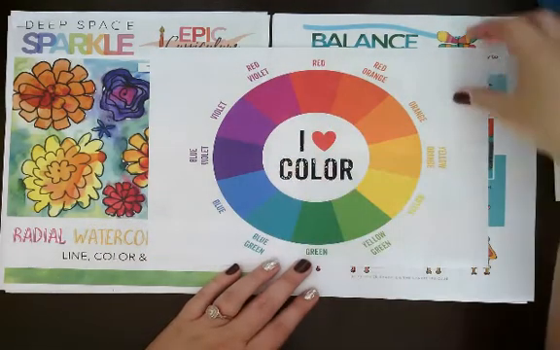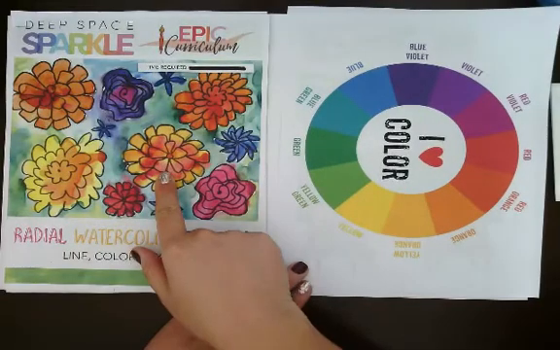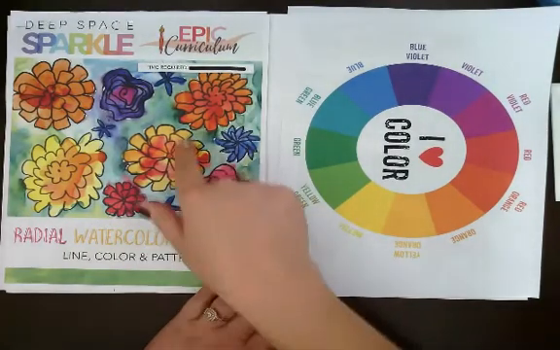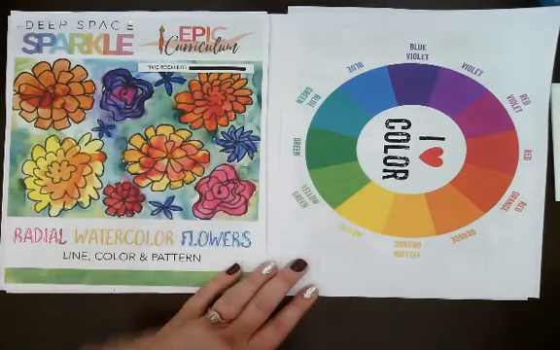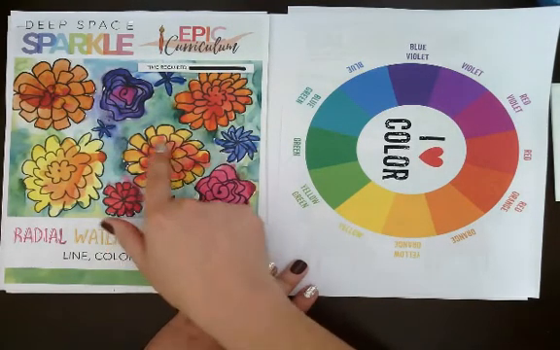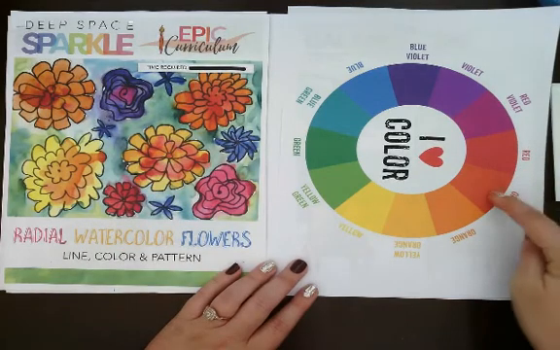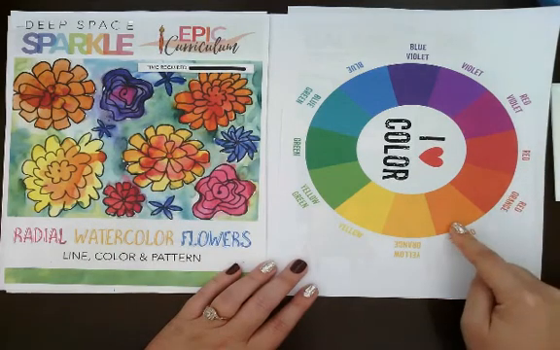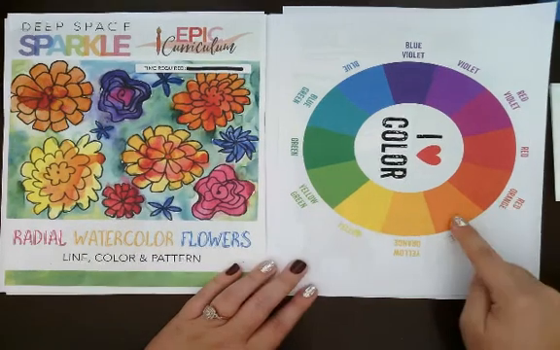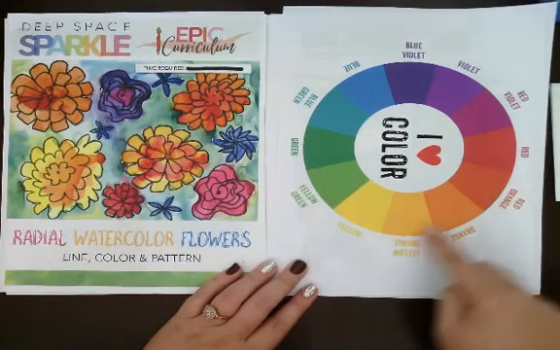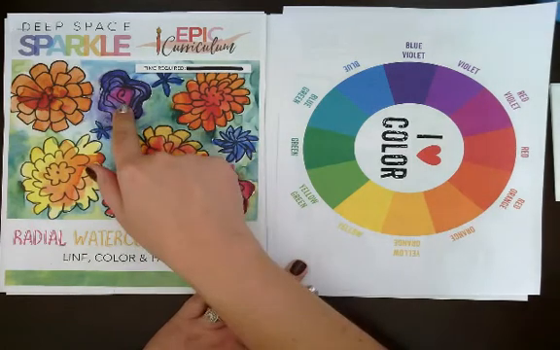Our analogous colors are what we're going to use for our flowers. When we paint inside the flowers, we're going to use analogous colors. As you can see, in this flower, we have red, red orange, and orange in there. You could have also used red, orange, and yellow. Analogous colors, they are neighbors on the color wheel.